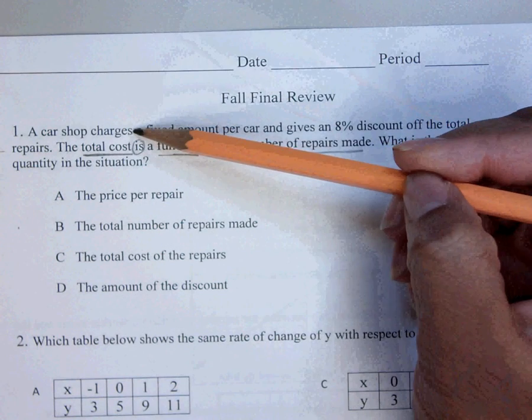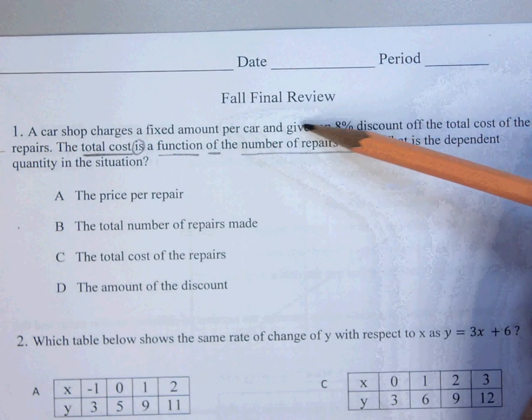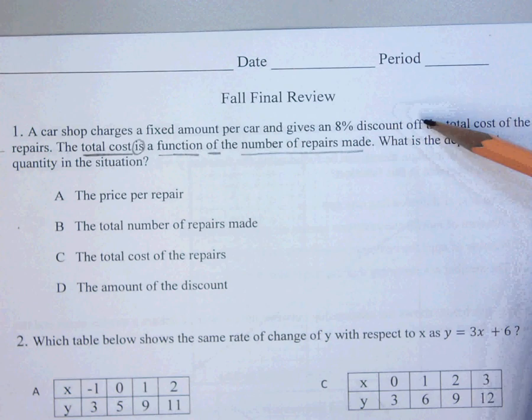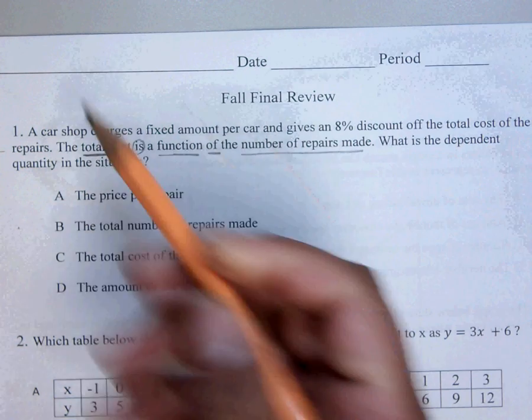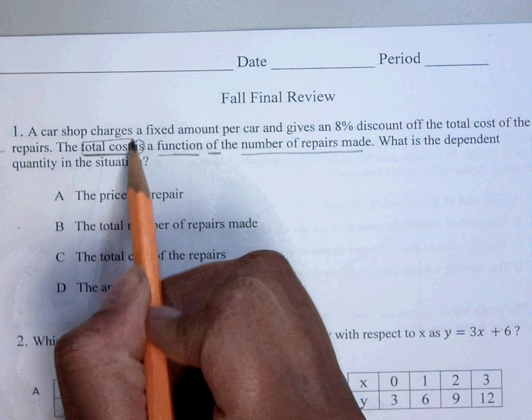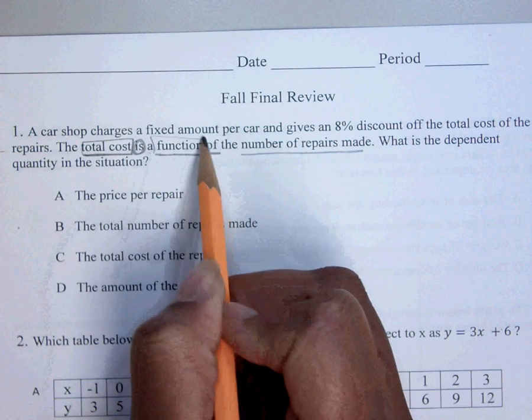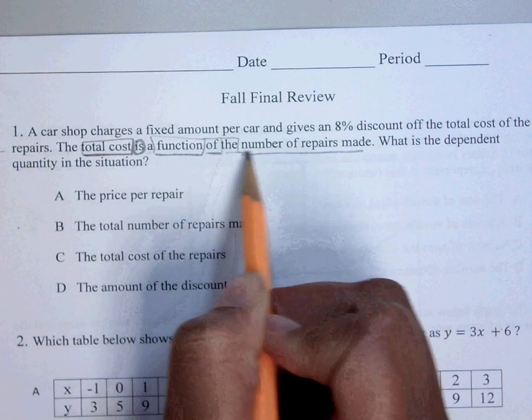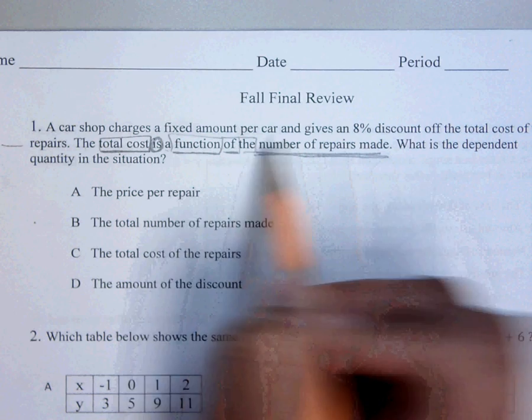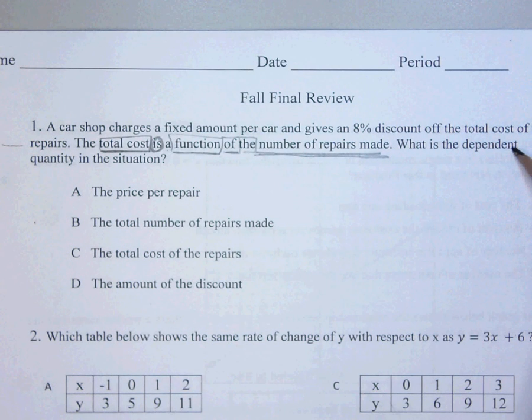A car shop charges a fixed amount per car and gives an 8% discount off the total cost of the repairs. The total cost is a function of the number of repairs made. What is the dependent quantity in the situation?